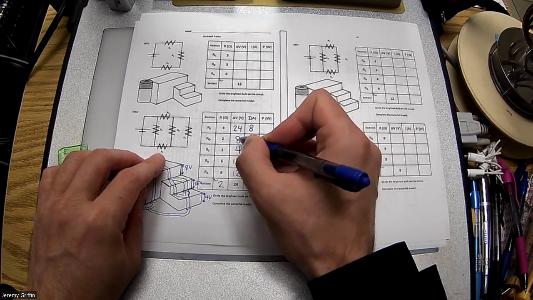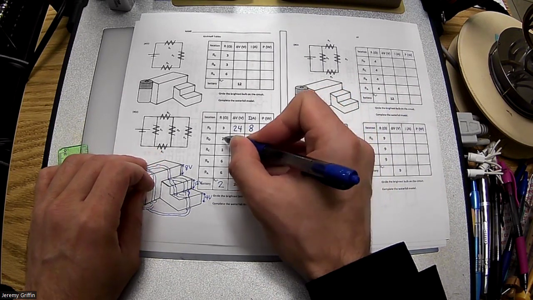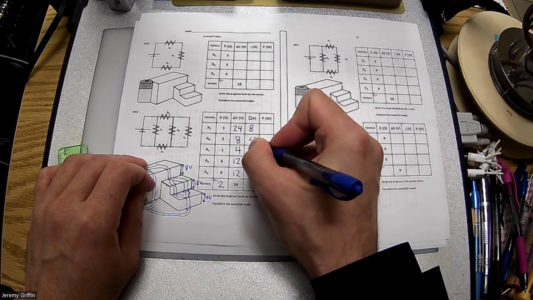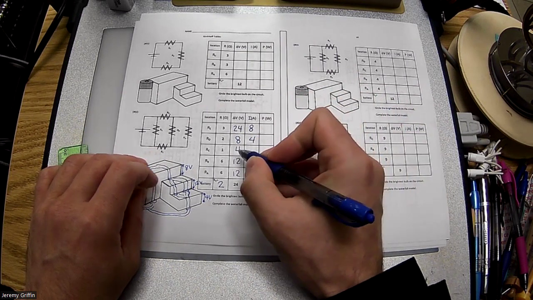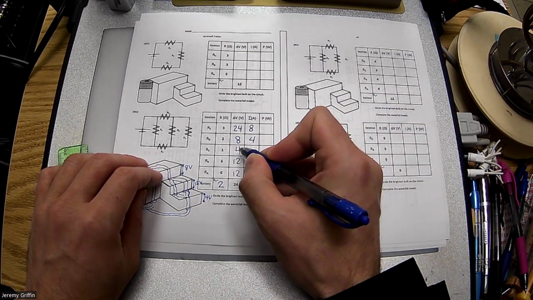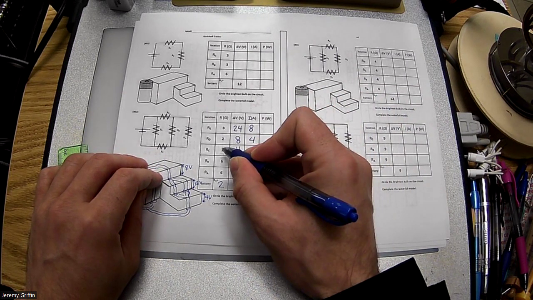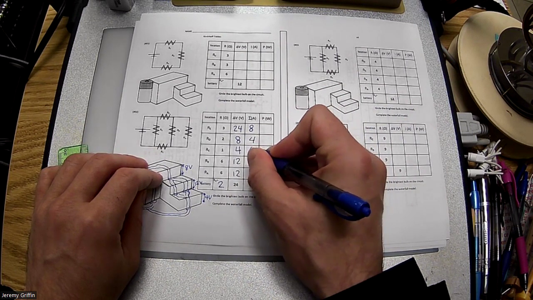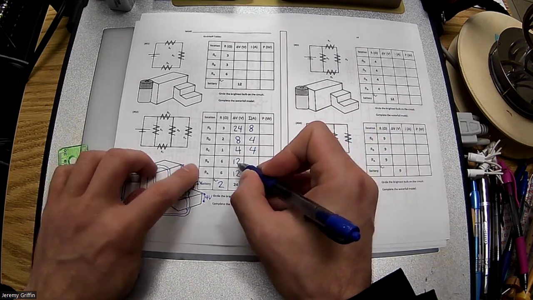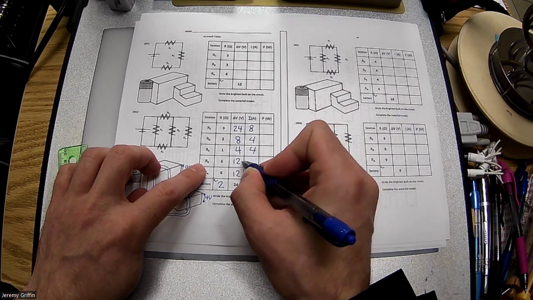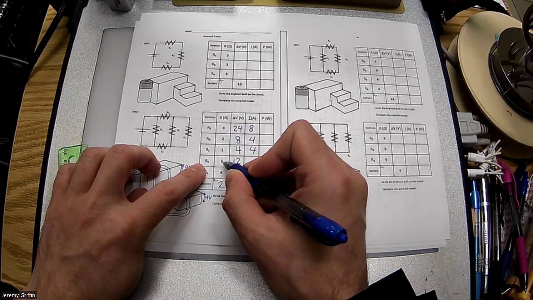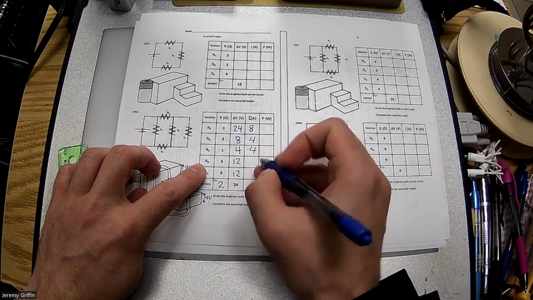Resistor D. What's 8 volts acting on 2 ohms? What's 8 divided by 2? That's 4 amps. Resistor C. What's 4 volts acting on 1 ohm? 4 divided by 1, well, that's 4 amps. Resistor B, I got 12 volt drop on 6 ohms. What's 12 divided by 6?